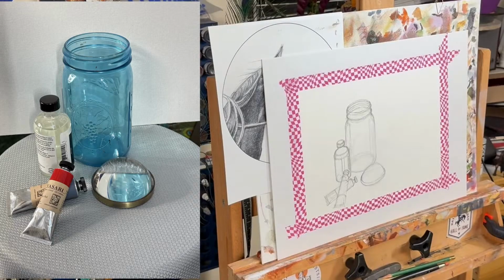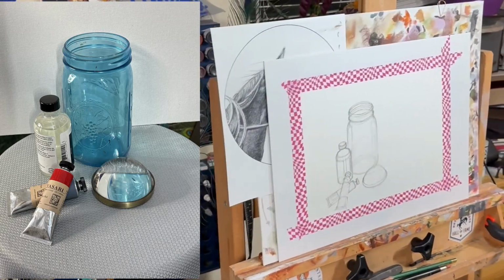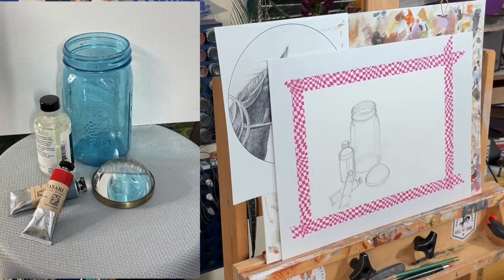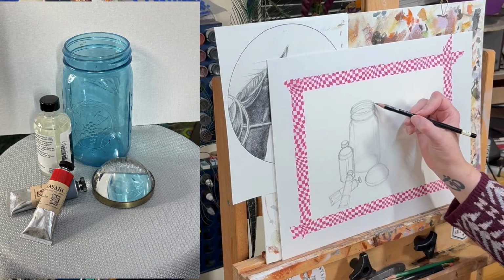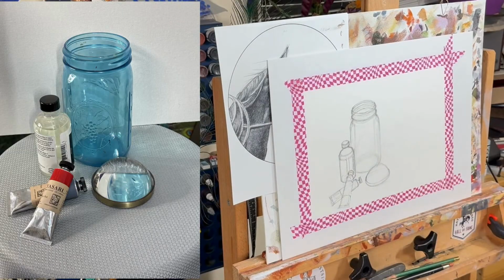Okay, so I think we lost a little bit of our camera here, and I apologize for that. Hopefully we can kind of keep it rolling here, but I have been working to clean up some ovals here, maybe work on some proportions.